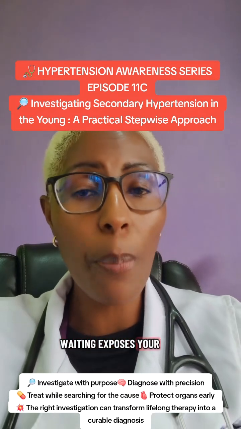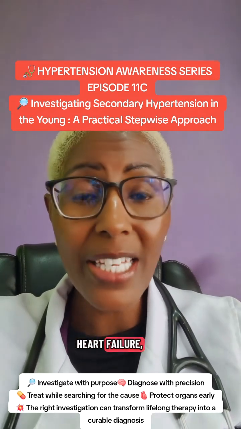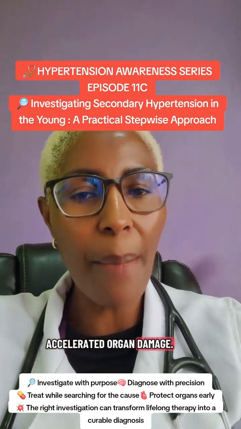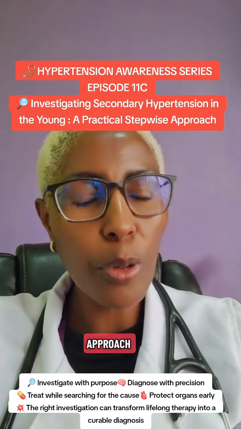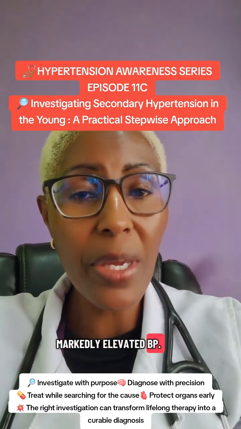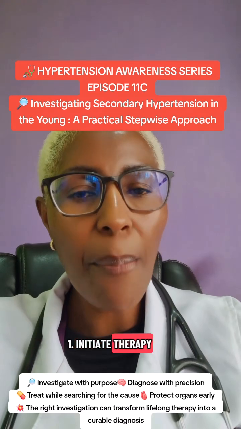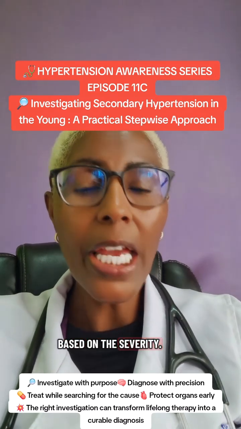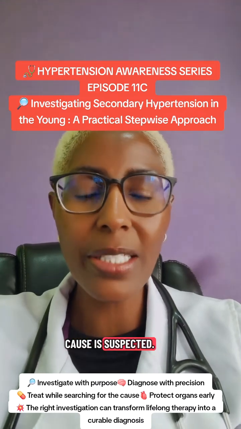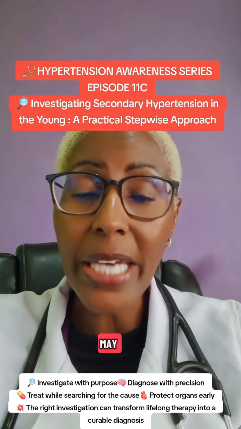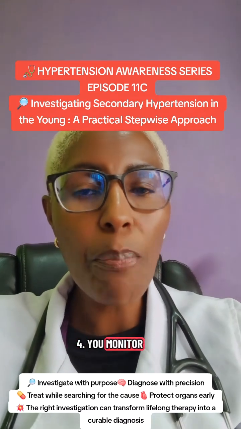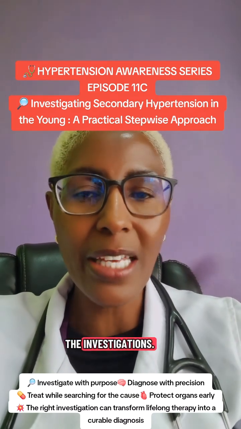Waiting exposes your patients to stroke, heart failure, kidney injury, and accelerated organ damage. And the practical approach to a young patient with markedly elevated BP: 1, initiate therapy based on the severity. Individualize the drug choice when secondary cause is suspected. Avoid drugs that may interfere with testing where feasible. And you monitor BP closely during the investigations.